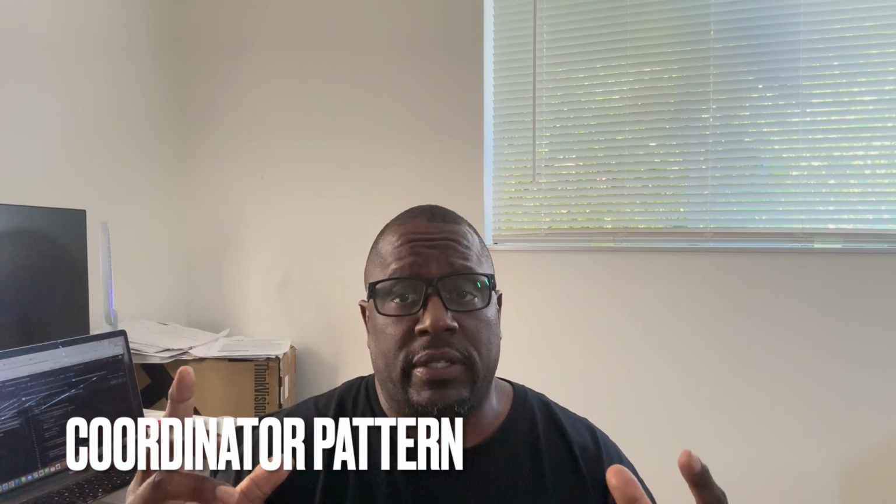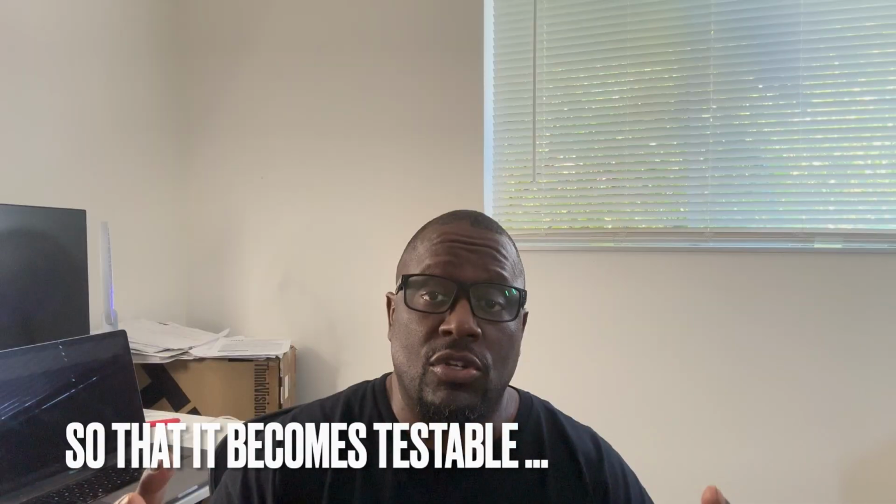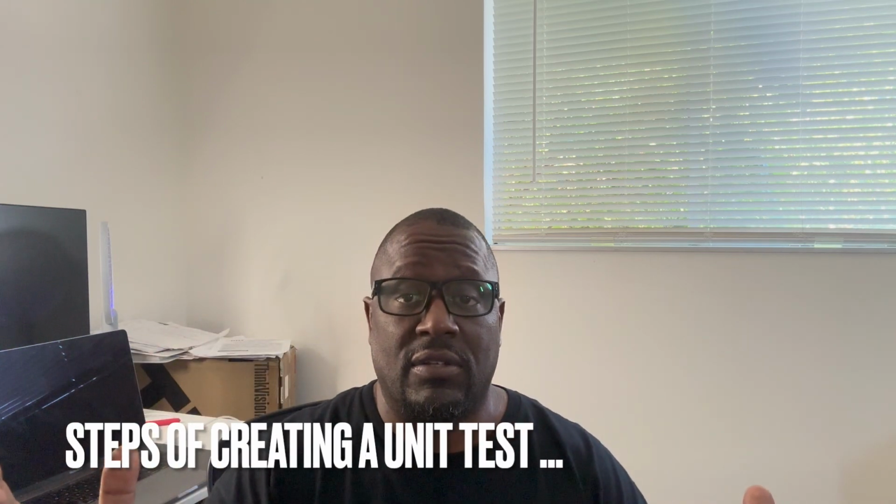I've talked about doing a coordinator pattern, but there's another thing you have to understand. Remember, the coordinator pattern, or creating a router, is a way of compartmentalizing the functionality of navigation so that it becomes testable. So now I'm going to go through the steps of creating a unit test that will test our coordinator pattern and see that this app coordinator object actually works. And we can do this objectively, empirically, by writing a unit test for it.